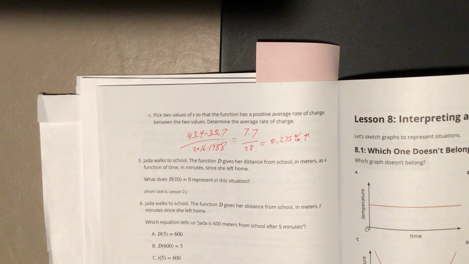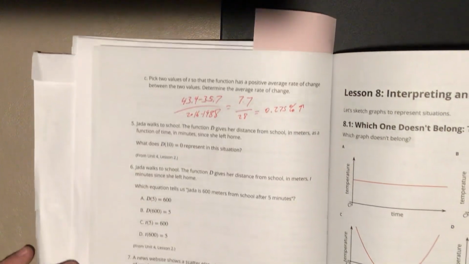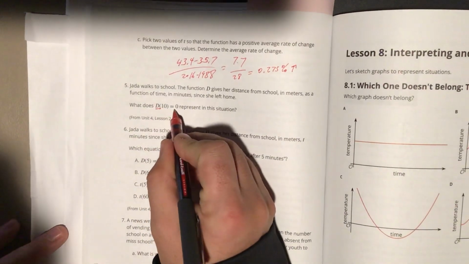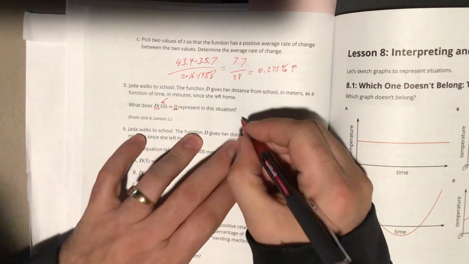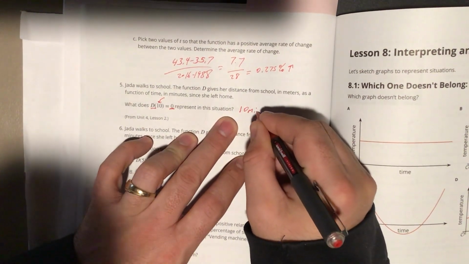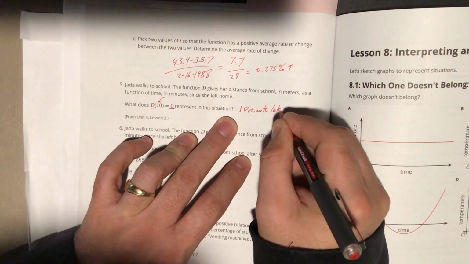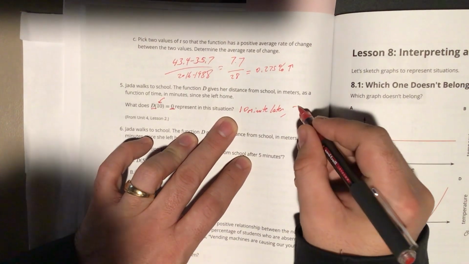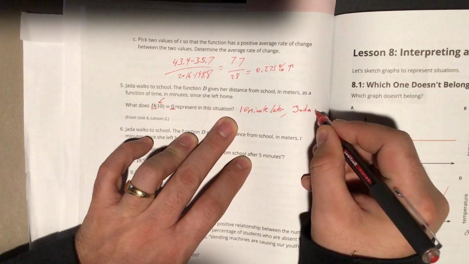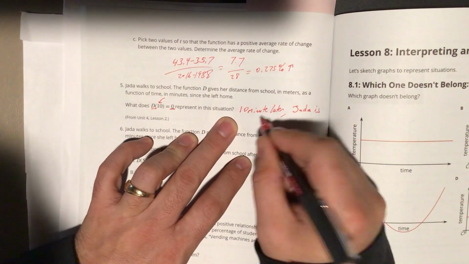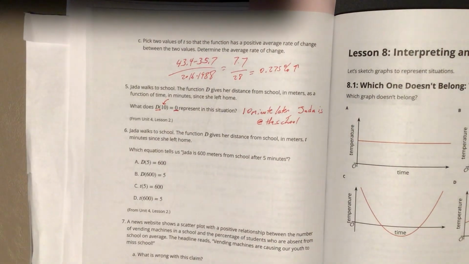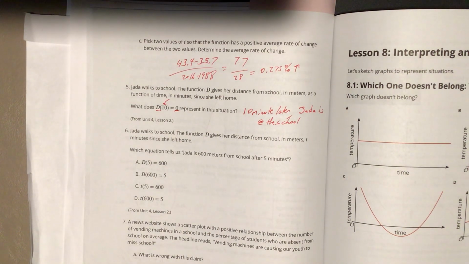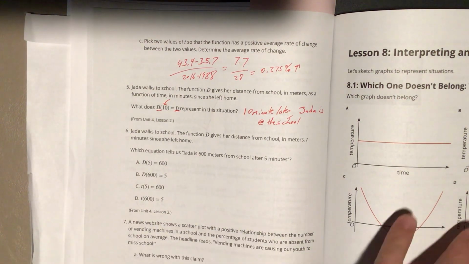Jada walks to school. The function D gives her the distance from school. So this is the distance from school. This would be our time. So what does it mean in this scenario? Well, after 10 minutes, Jada is 0 meters from school, is at the school. Or 0 meters from school would be fine as well.